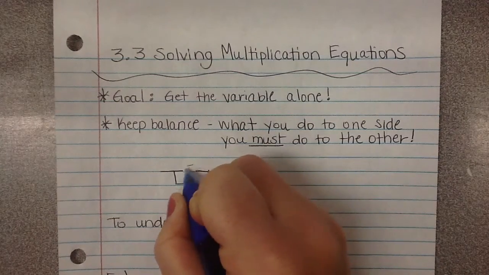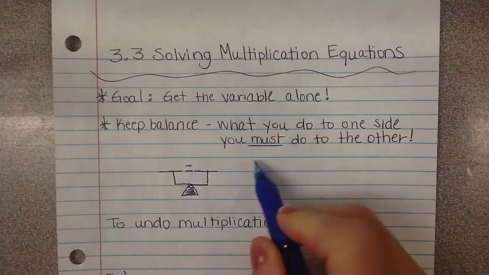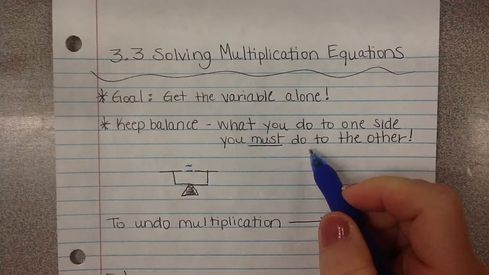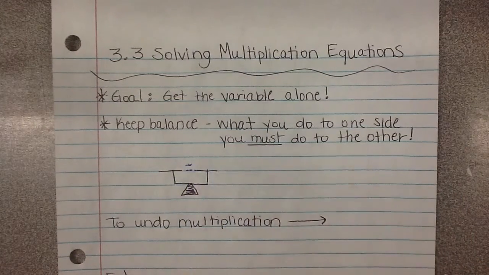Our equal sign is in between the balance. What we do to one side of the balance, we must do to the other. Right? So I must do the same thing on both sides of that equal sign.